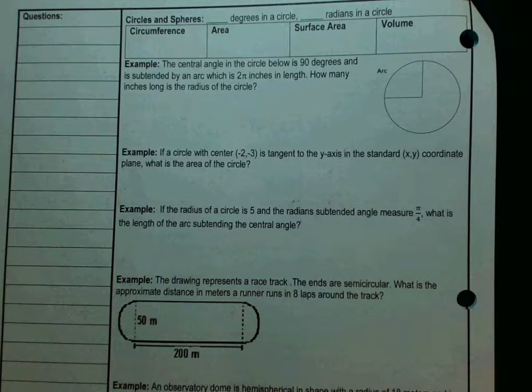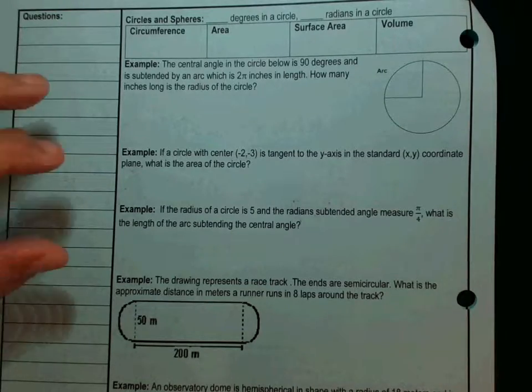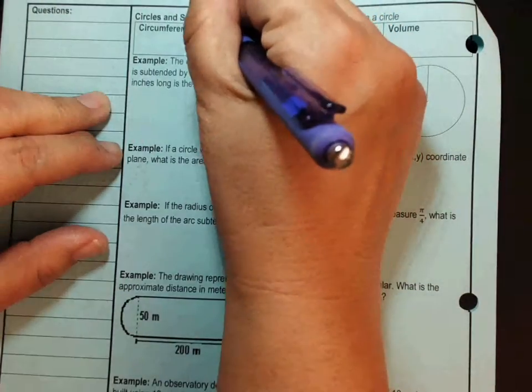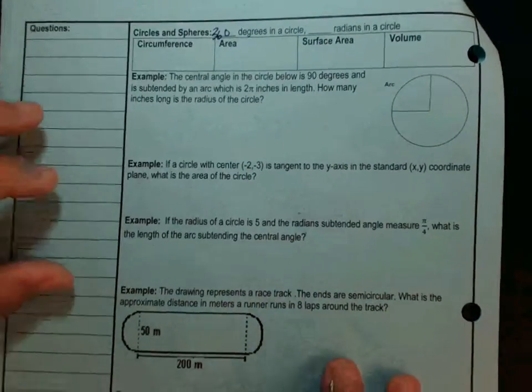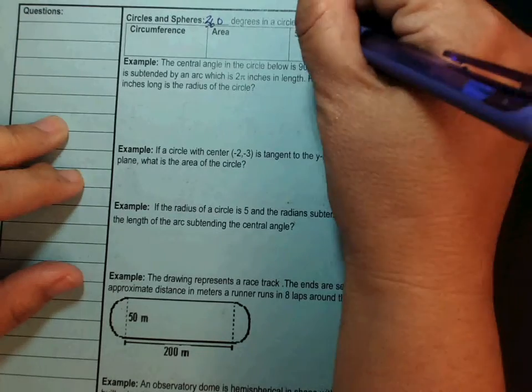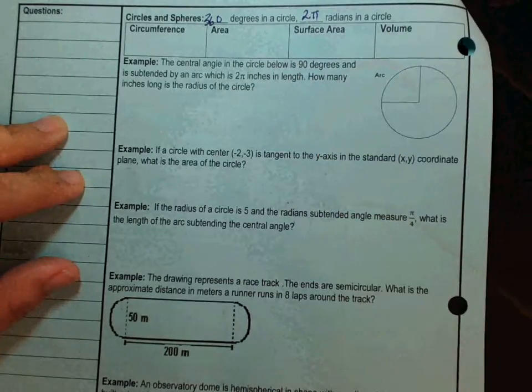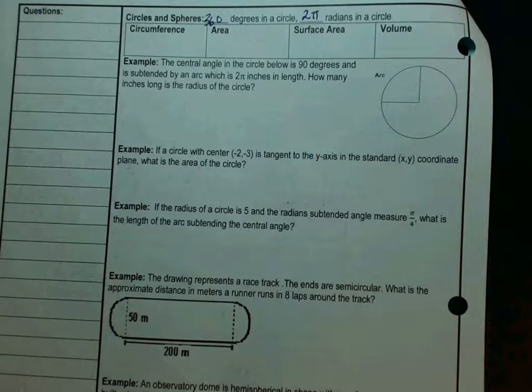We've already been practicing with circles in class, but let me go ahead and review a few with you. First of all, it's nice to know that there are 360 degrees in a circle. You're expected to know that. You might see this. I'm not 100% sure if you're going to see the radians. We'll find out.